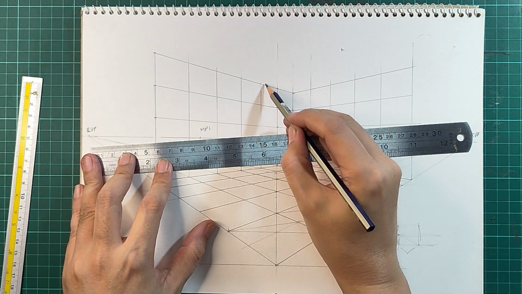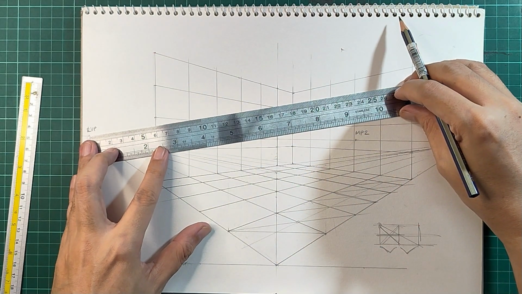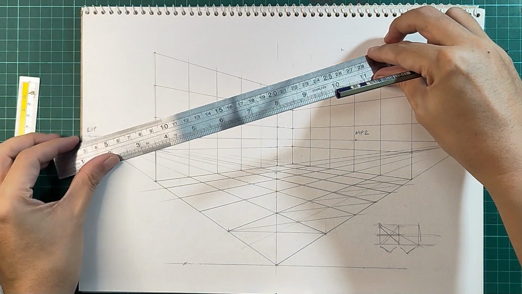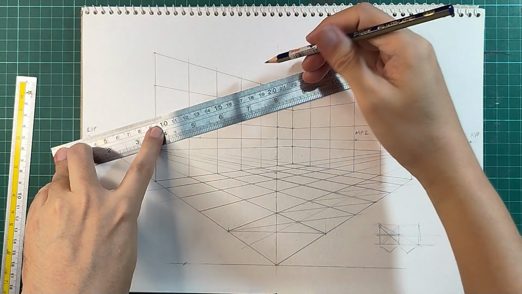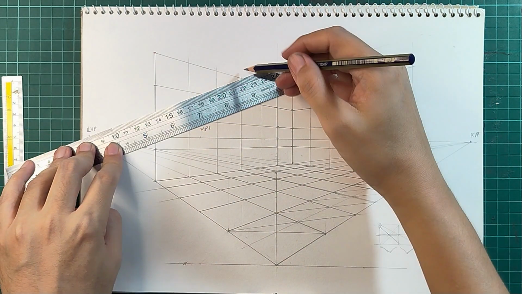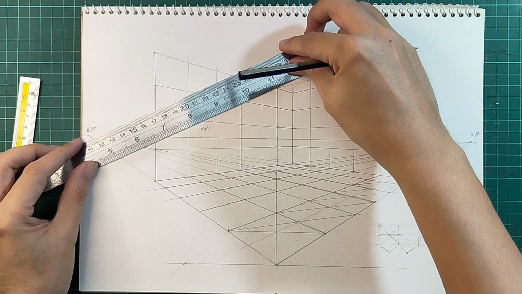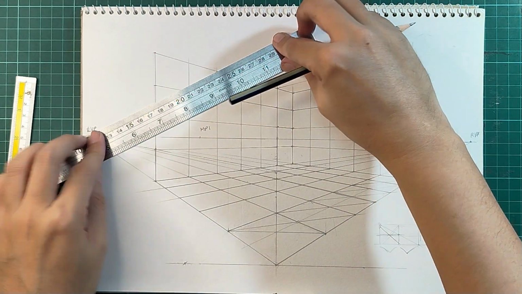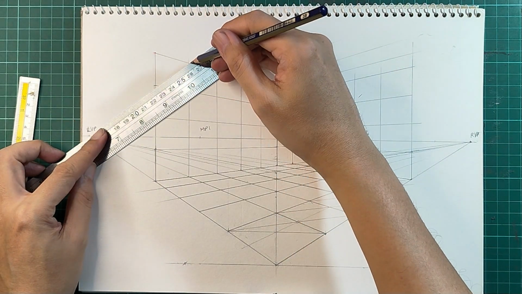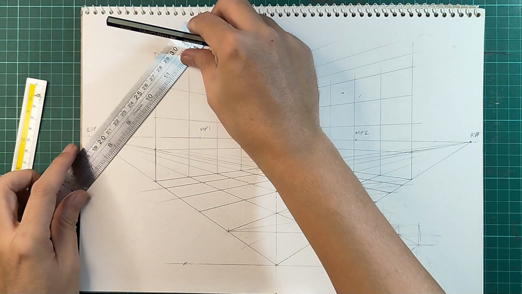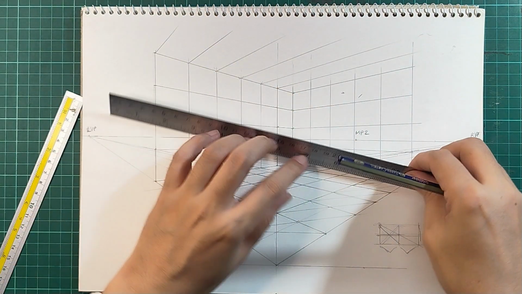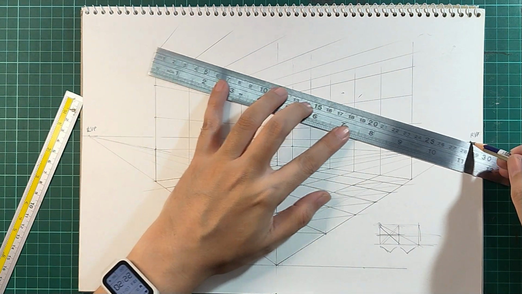For that, we'll be starting with these at the left vanishing point, going up. And that, then we're going for the other side.